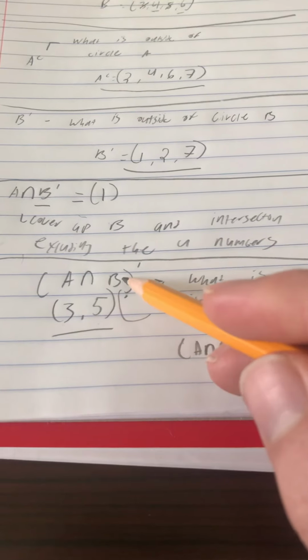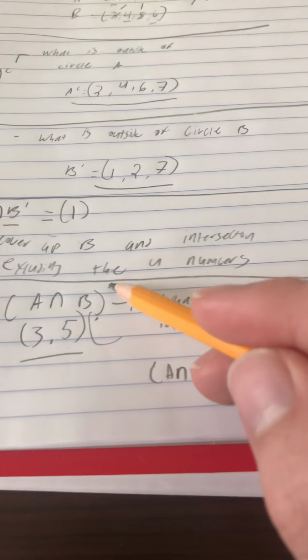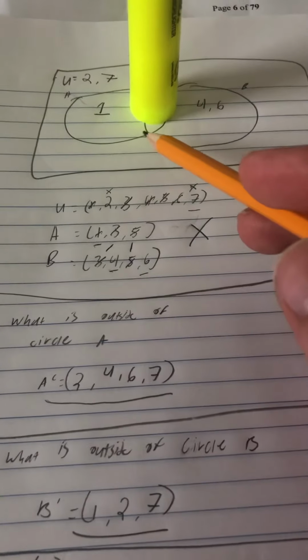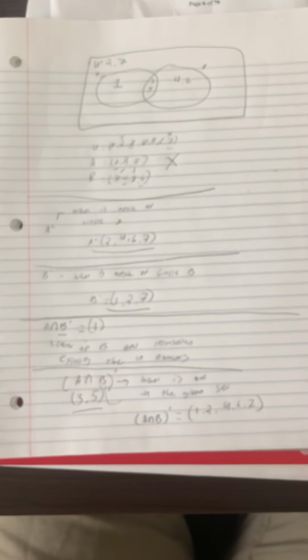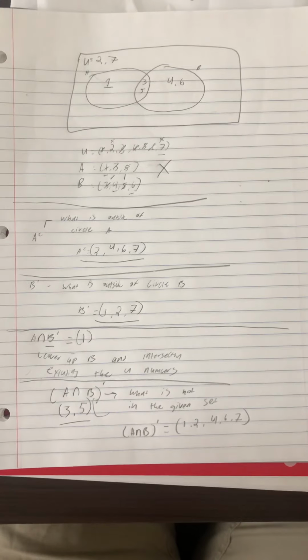And in order to get that, because remember, A union B is 3, 5. But it's asking what's outside of that. What is not in the given set when you see a Venn diagram question like that? Since we've covered up the middle, those numbers right there, we'll just write down everything else. I'm gonna go ahead and get a shot right there so you guys can pause or just kind of review.